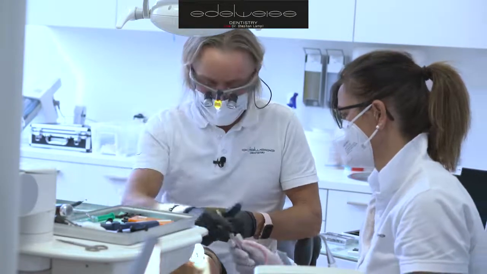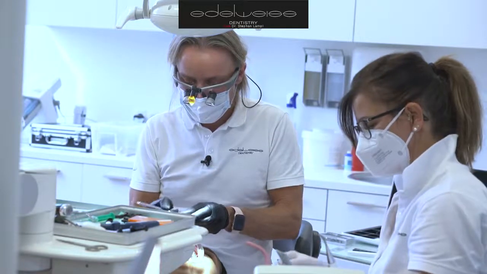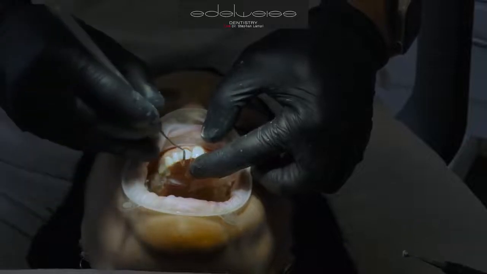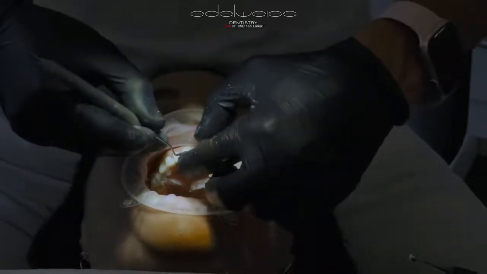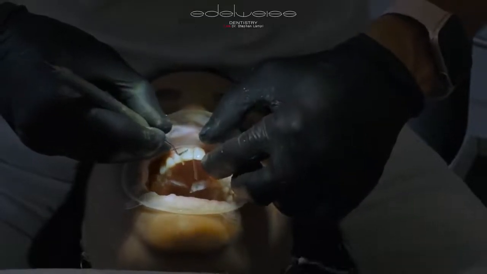And again I use my instrument, fix it like this, and I come in again like this. Shift it into position and now press it.